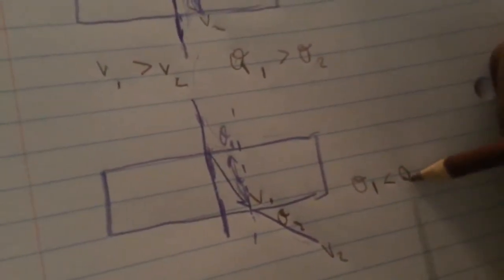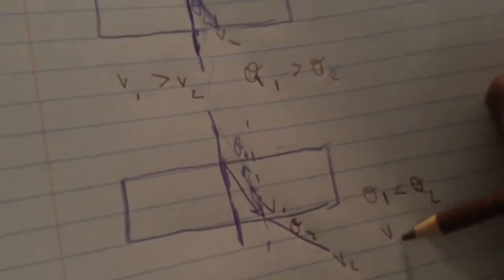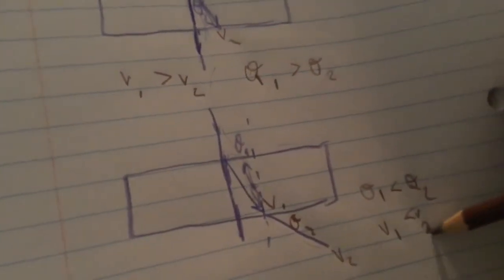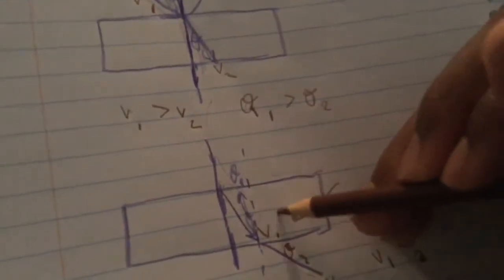This is because as it leaves, it gains speed, going from medium 2 back to medium 1. So the angle of light leaving is the same as the angle of light entering. They're both the same.